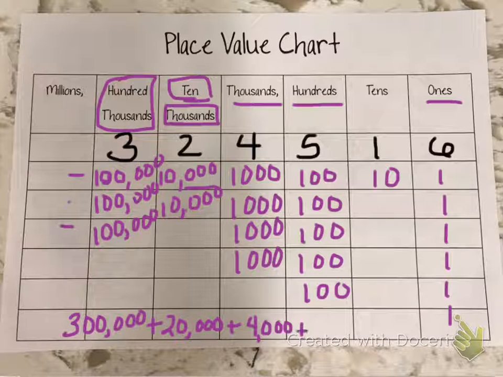And then I add it to the hundreds place, 100, 200, 300, 400, 500. And then I add it to the tens place, there's 10. And then I add up my ones, and that's 6. That's how we get the expanded form, when we look at the value of each digit in a place value chart.